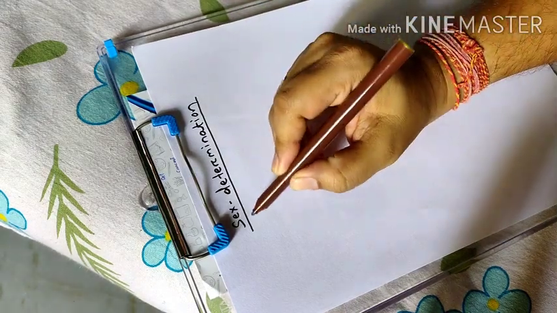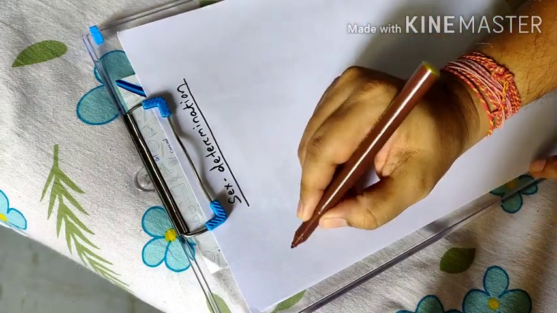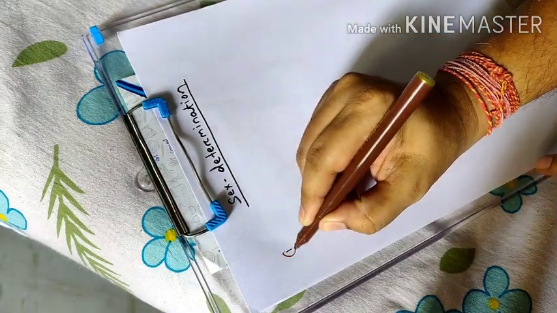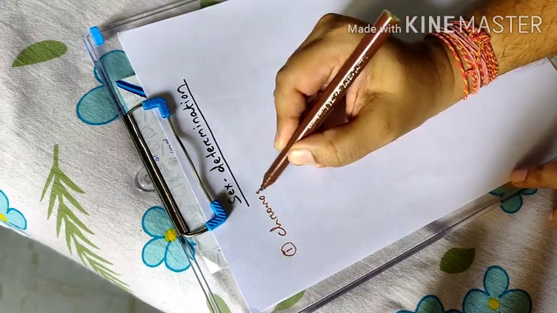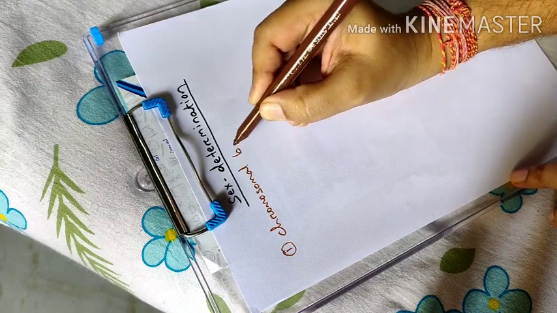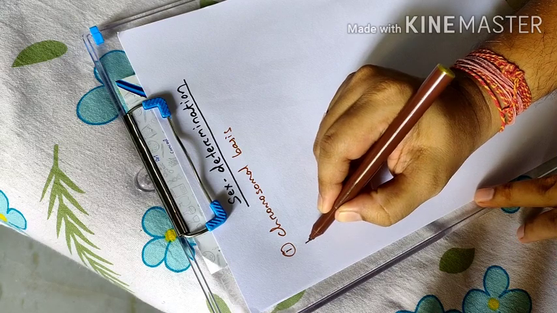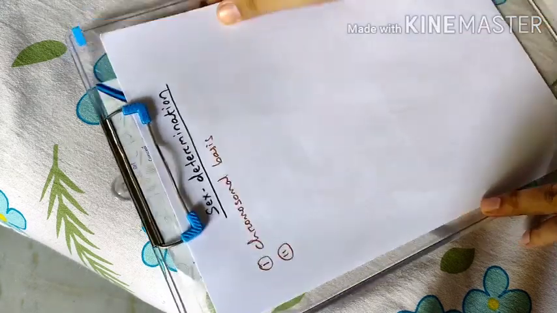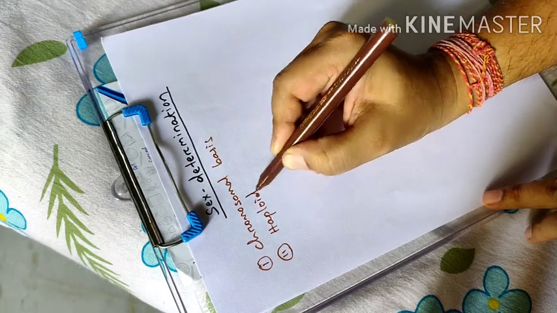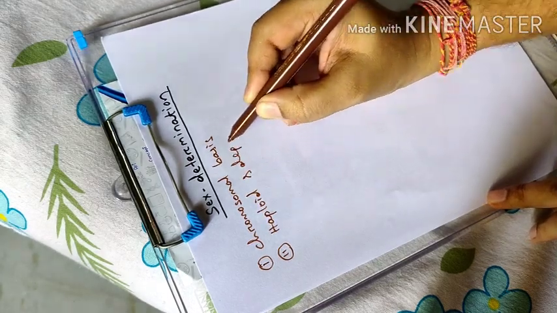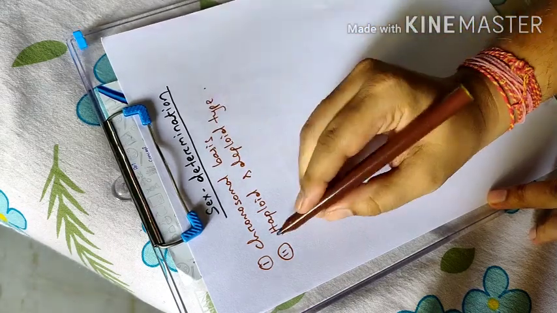Students, we are discussing sex determination. There are different points. Number one, chromosomal basis of sex determination. Second, haploid and diploid type of sex determination.